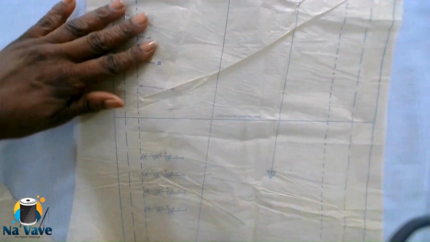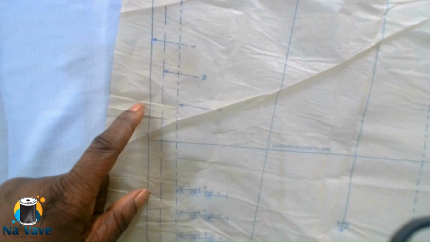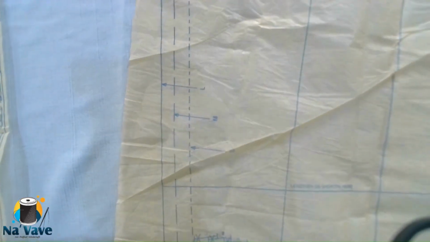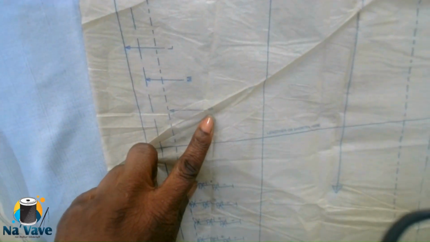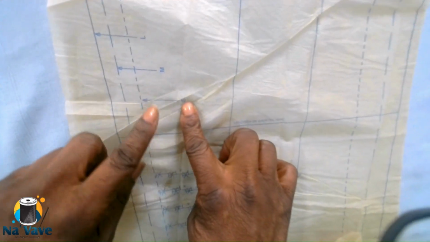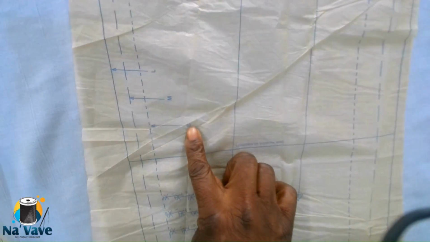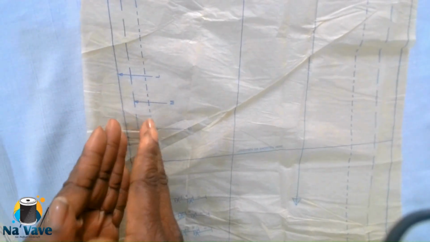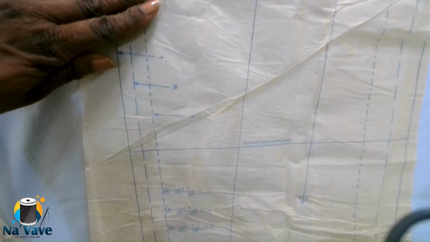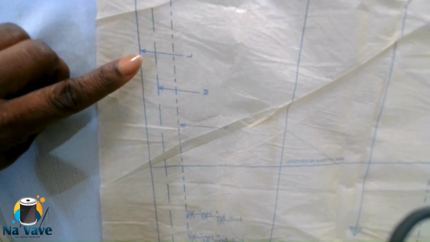Then we have the multi-size cutting line. You can see here we can produce three different sizes: small, medium, and large. In some patterns, all three will carry solid lines, but here it has been differentiated. So this is the cutting line for the large.